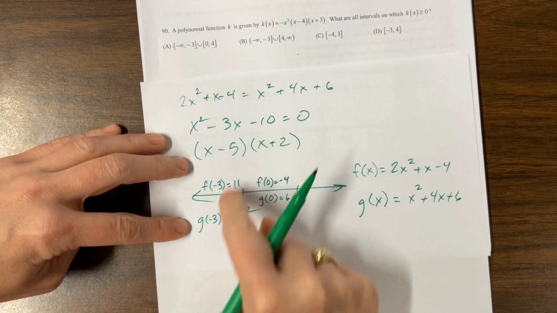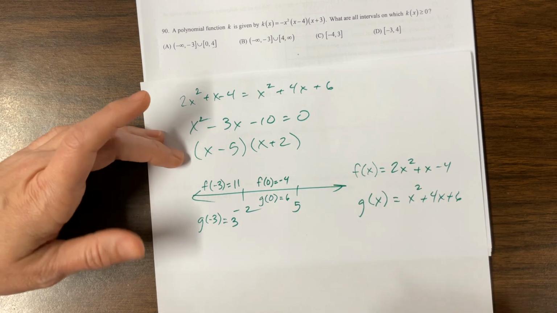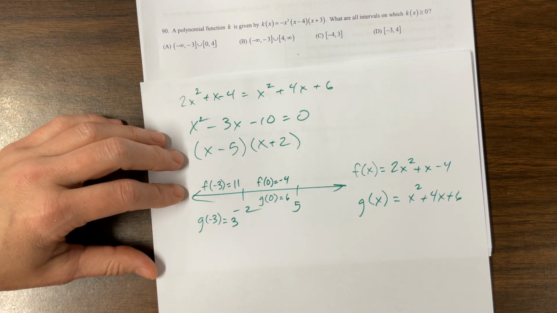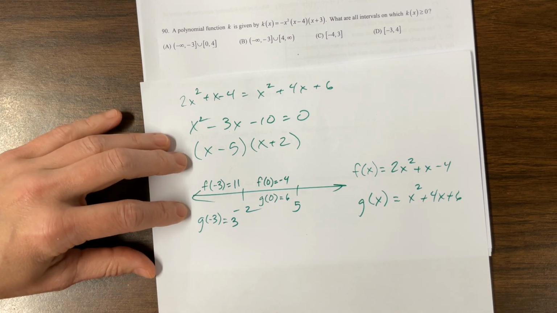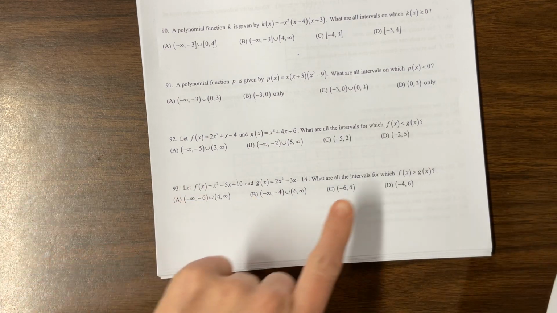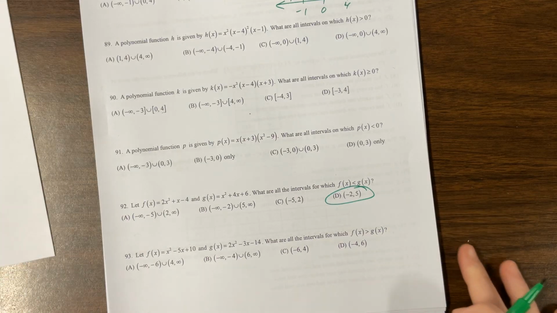Okay, what did I expect? I expected this one to be less than. So my reasoning was pretty solid. If I wanted to, I could graph these, but I think that may be the hard way to do this. So from negative 2 to 5 is where f is going to be less than g. So I think this is our answer choice here.